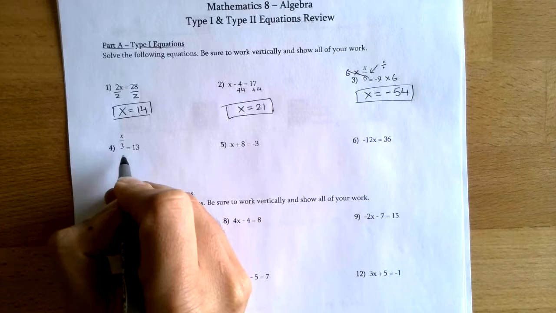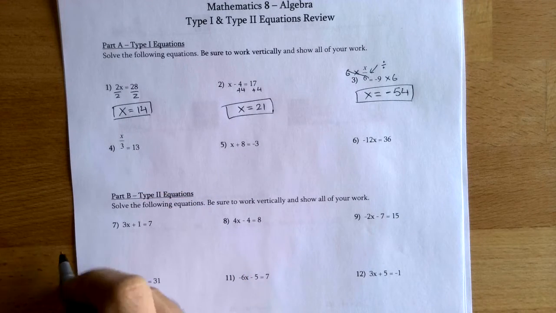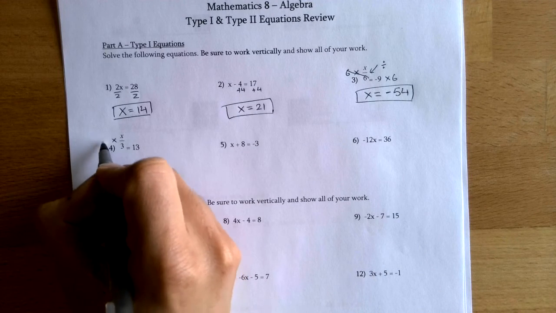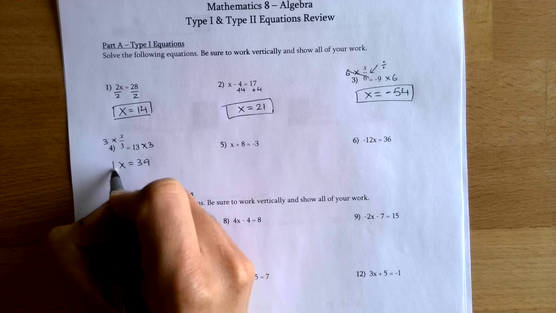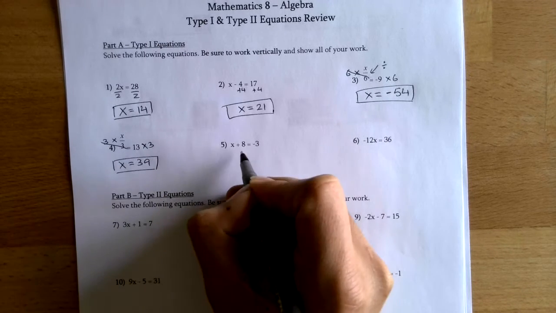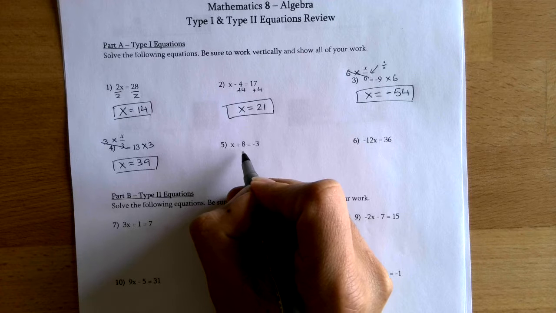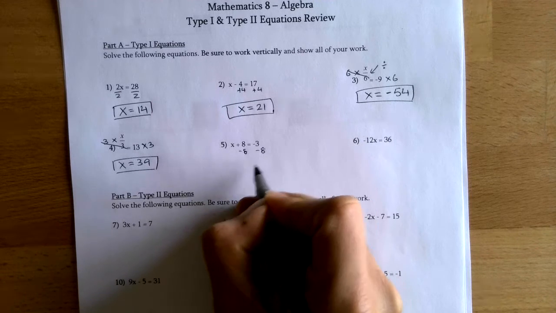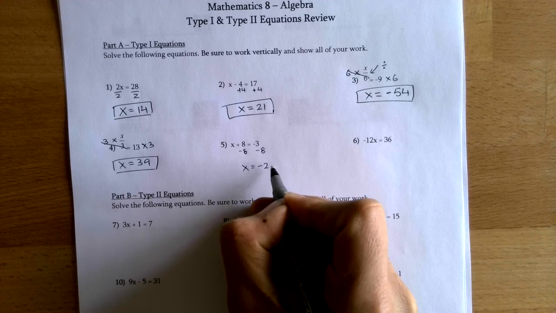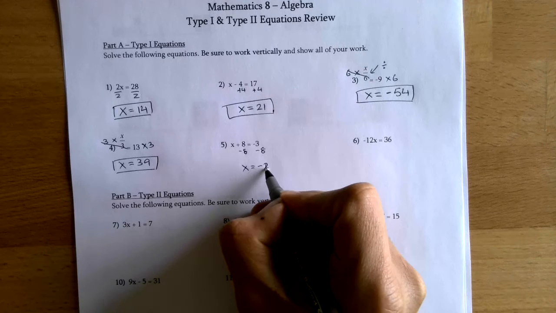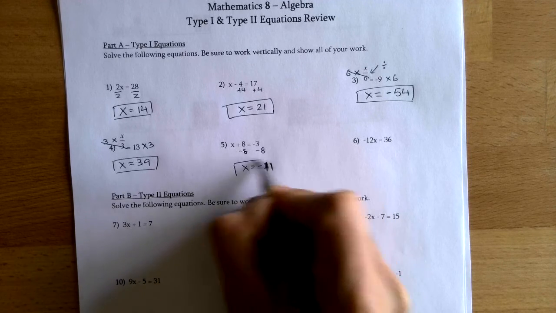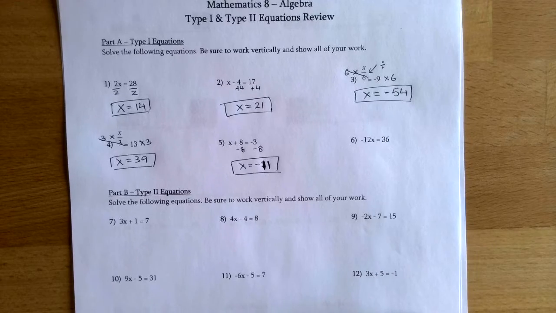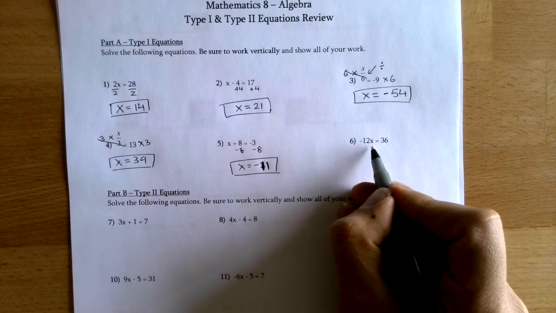Now the next one, again, it's division, so the opposite of division is multiplication, and I should get x equals 39. Now the next one, the opposite of positive is negative, so minus 8 on both sides, x equals negative 20. So, sorry, I was thinking of multiplication, but no, it's not. X equals negative 11. Now this one, negative 12x equals 36.